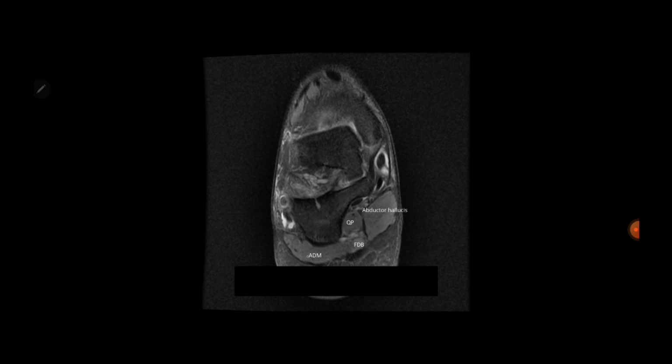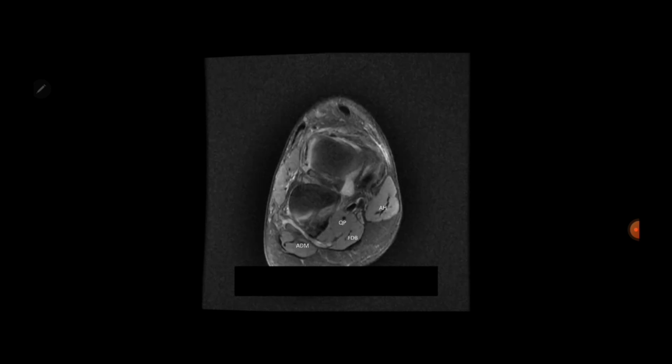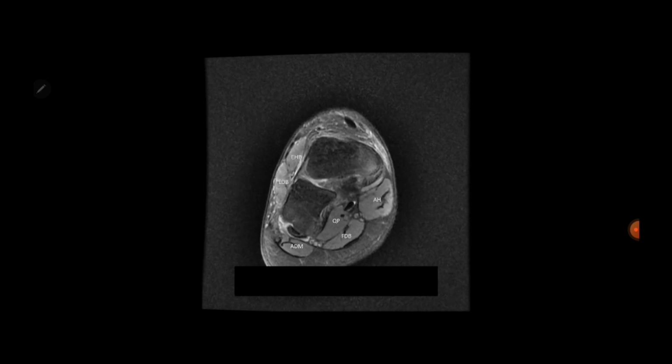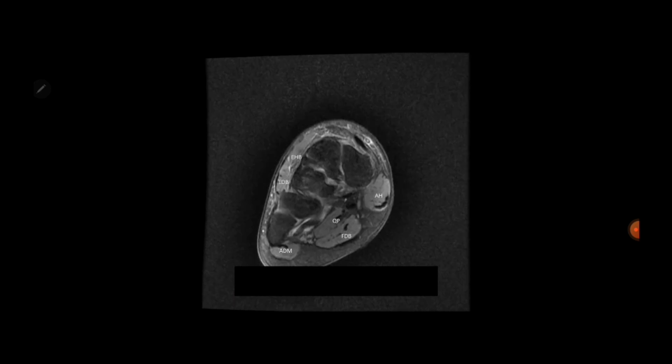Here are the muscles of the first layer: abductor digiti minimi, flexor digitorum brevis and abductor hallucis, and we can see quadratus plantae, which belongs to the second layer. So as we are moving distally, we can see all these muscles, and on dorsal aspect we can see extensor hallucis brevis and extensor digitorum brevis.